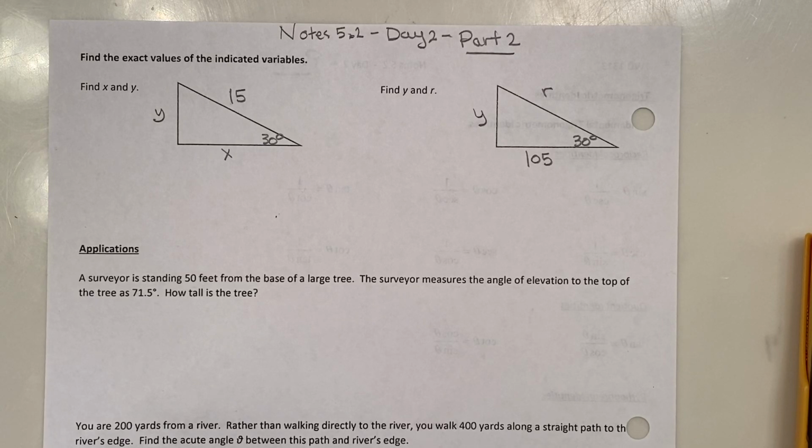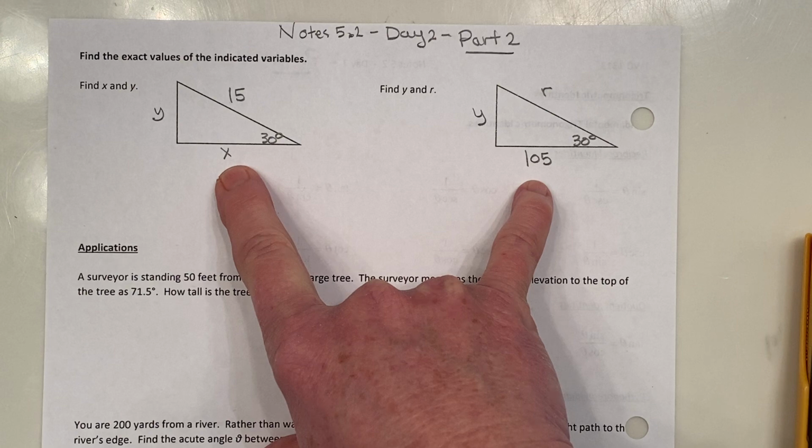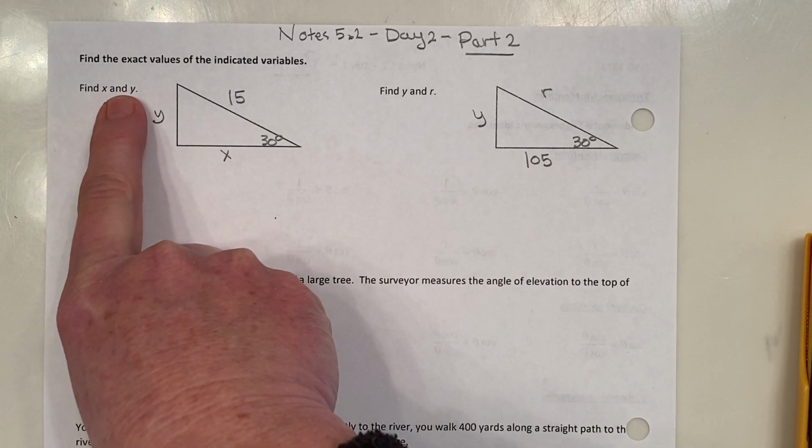In this lesson, we're going to solve right triangle word problems. To help us get started, we're going to solve two right triangles without any context. So for this first example right here, find x and y.